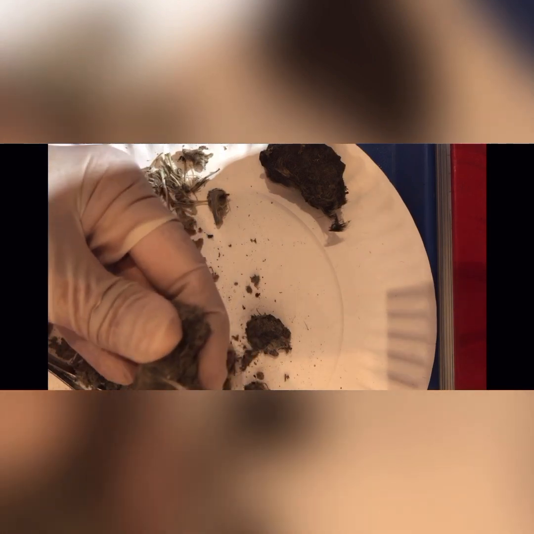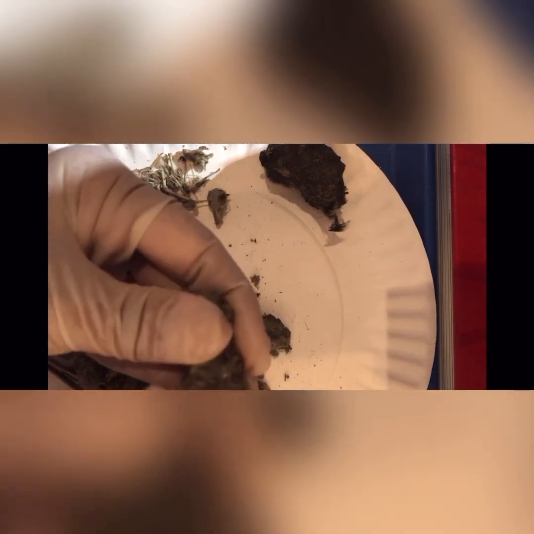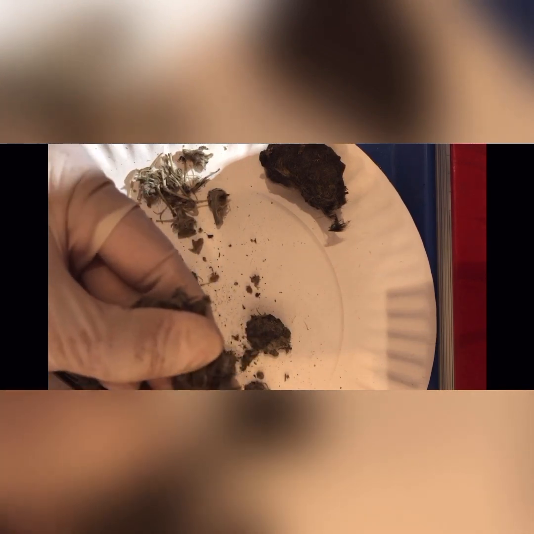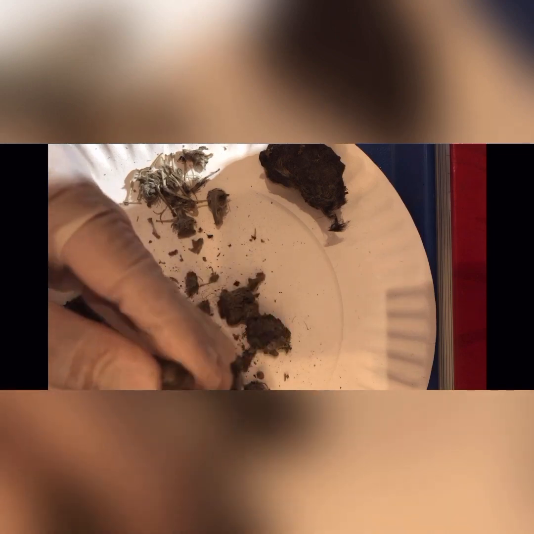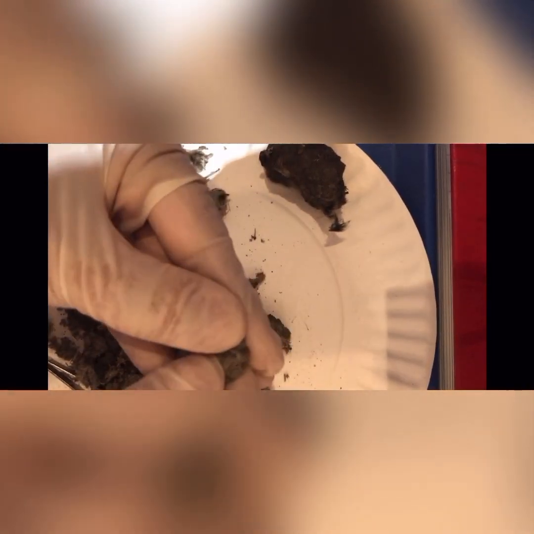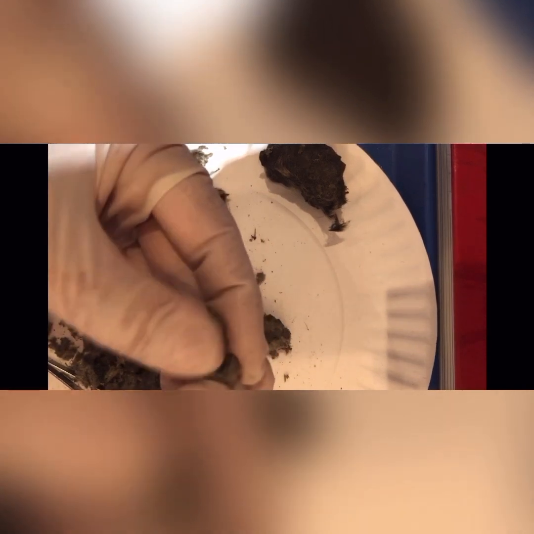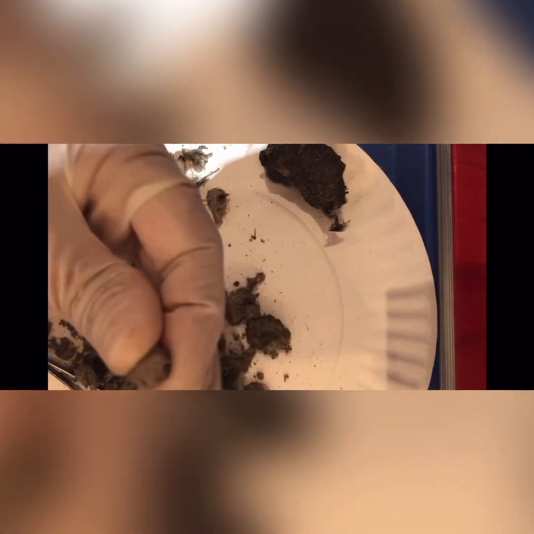Let's keep dissecting. Keep opening it up. Tiny, tiny bones, so many bones. There's just a whole lot in here. And it looks like another big bone.